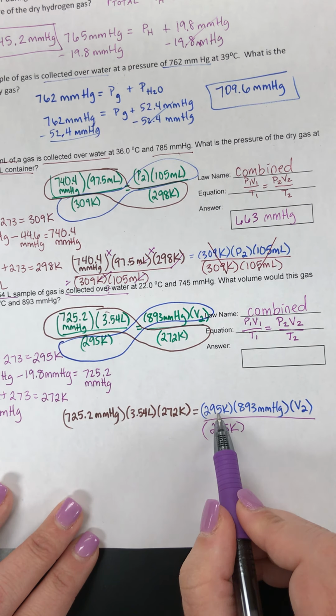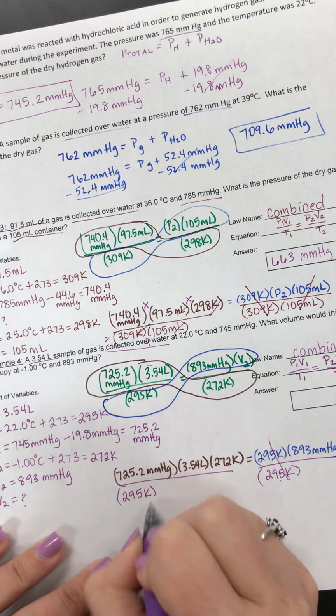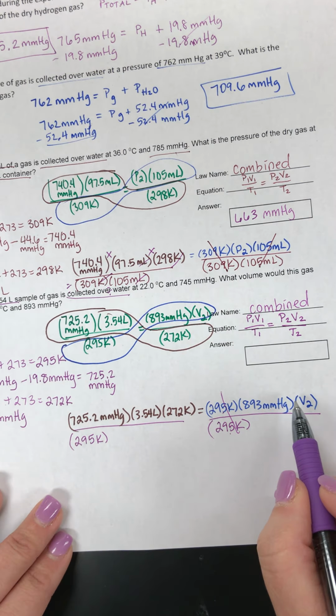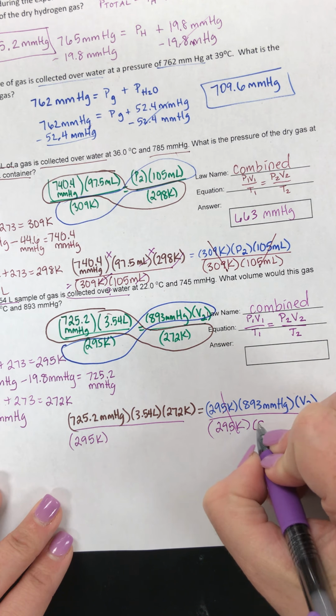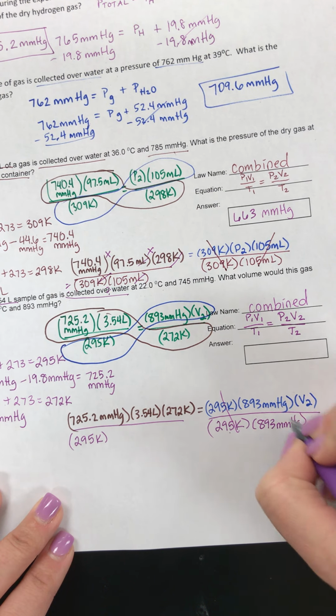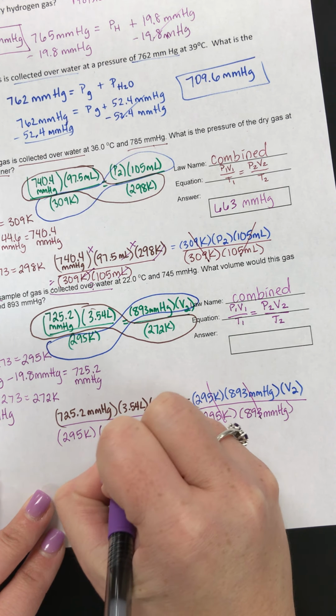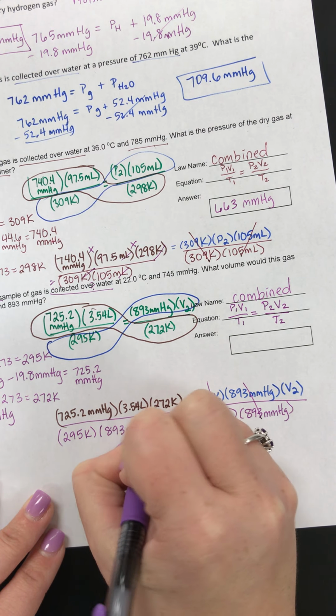When I do 295 divided by 295, it cancels, but I got to do it over here. So I'm dividing by 295 Kelvin. V2 is still not alone, so I'm going to divide by 893 mmHg, which is going to cancel over there, but I got to do it over here. So divided by 893 mmHg.